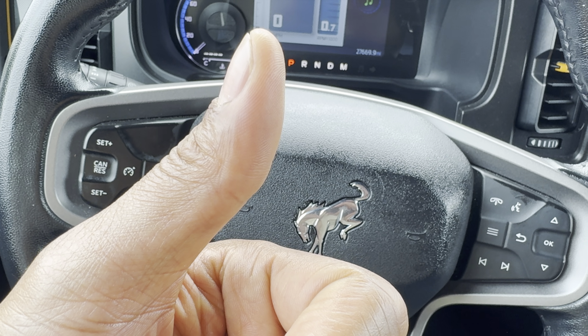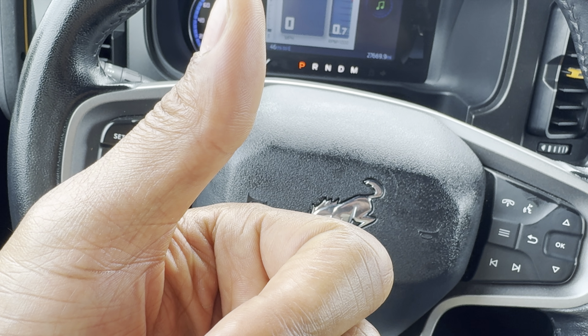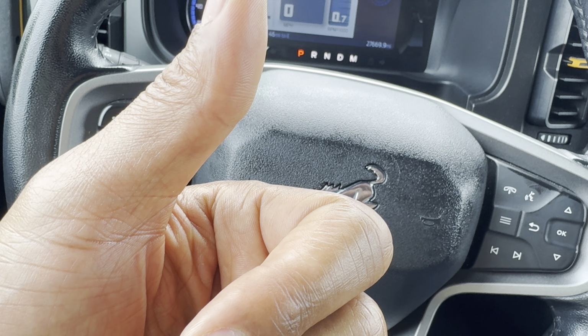For your particular model Ford Bronco, please read the owner's instructions or owner's manual so you know how to operate your particular vehicle. Thanks a lot for watching.